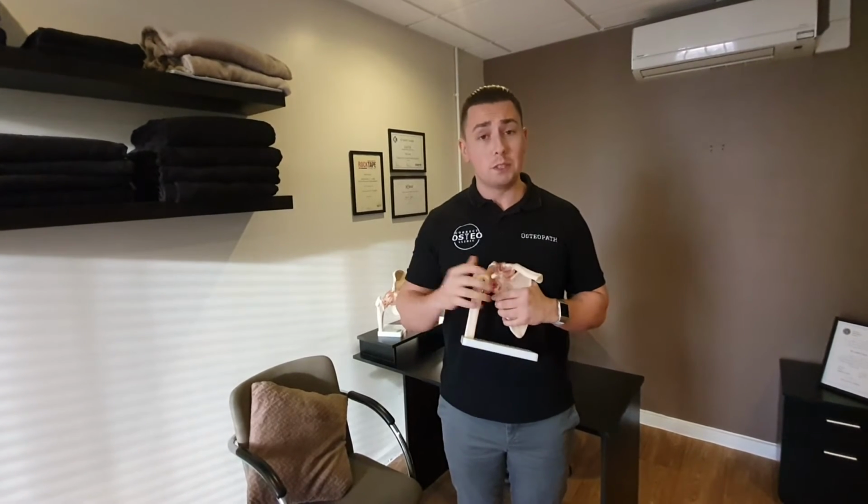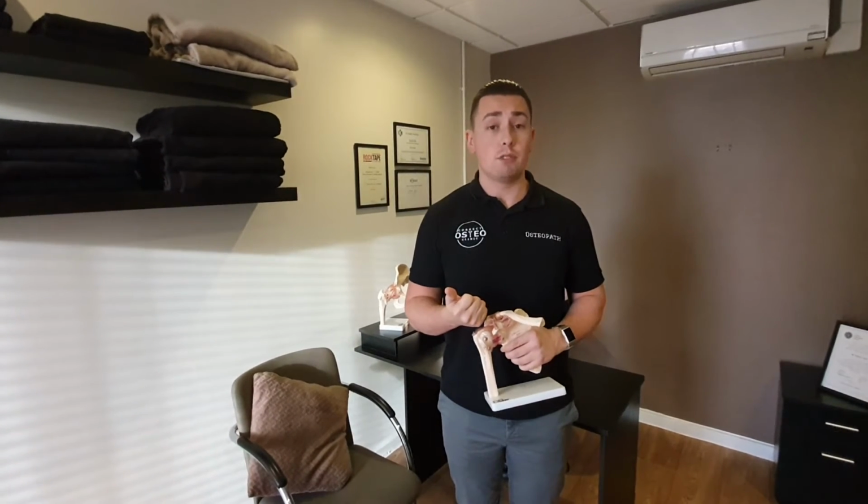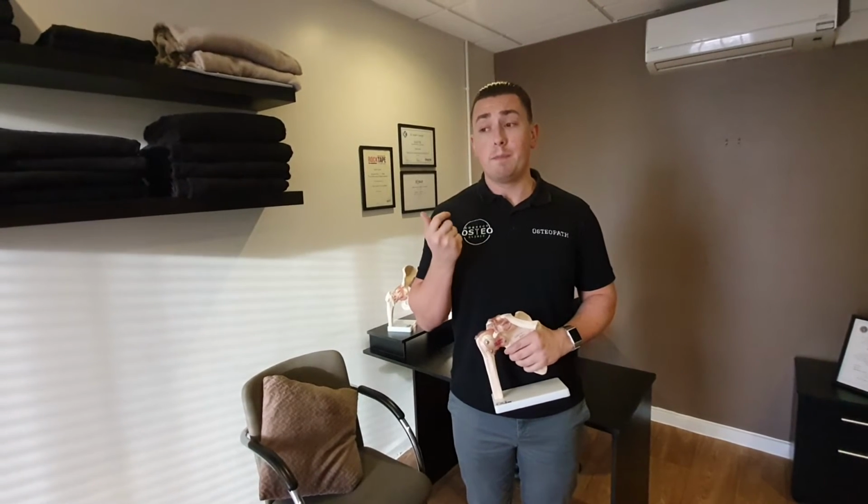So actual trauma to the shoulder joint itself, or maybe surgery. Things like diabetes can increase the risk of it, heart disease, Parkinson's disease, even Dupuytren's contracture. So that's a contracture of the sheath that surrounds the tendons and so on.